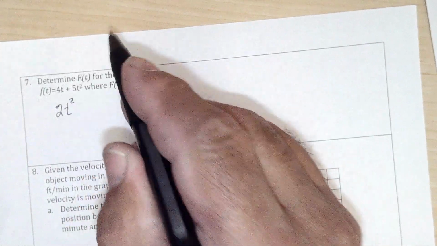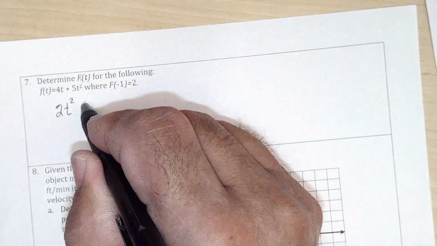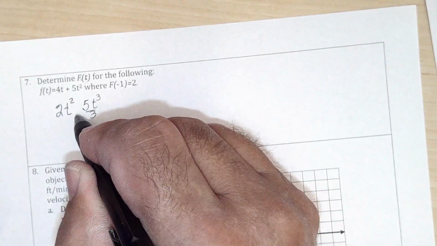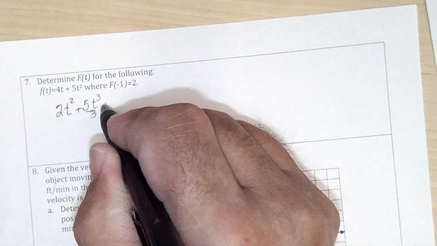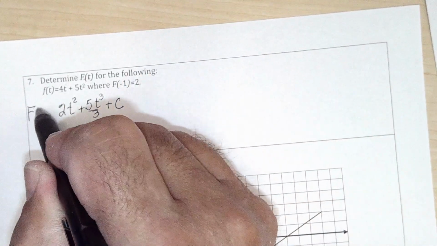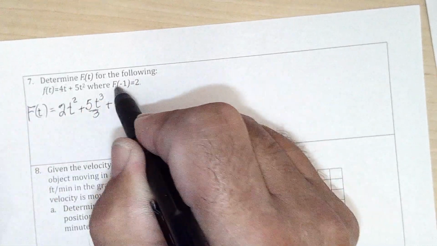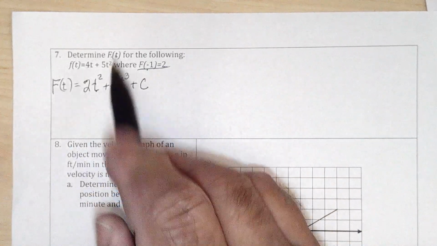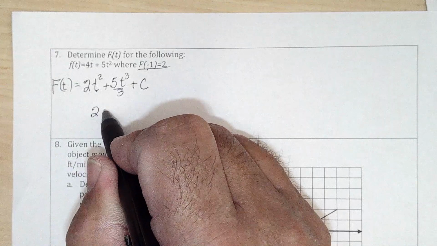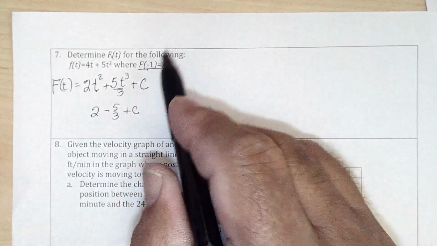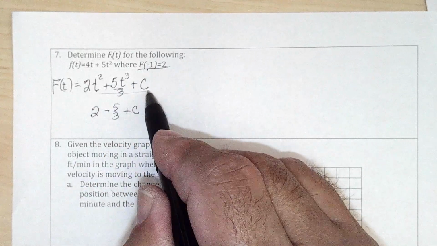Antiderivative of this, we add 1 to the 2, and we get 5t to the 3rd, but we have to divide by the 3, plus c in general, and that would be f of t, except you can use this fixed point to figure out c. If I put -1 in for the t's, I get 2 minus 5/3 plus c. And when I put in -1 into this, I'm supposed to get 2.